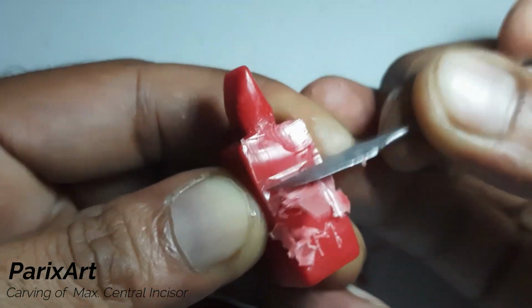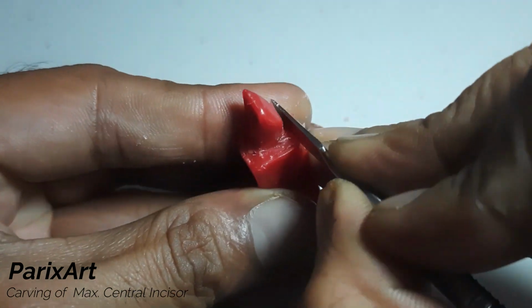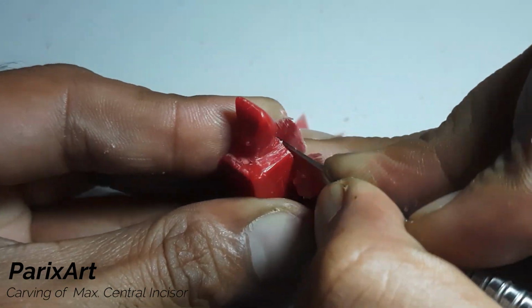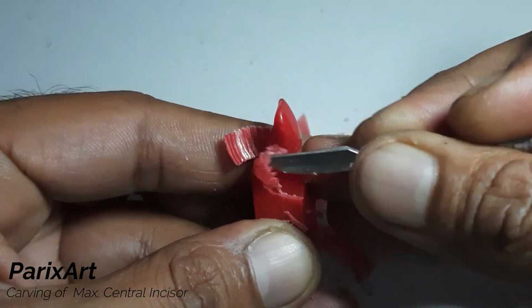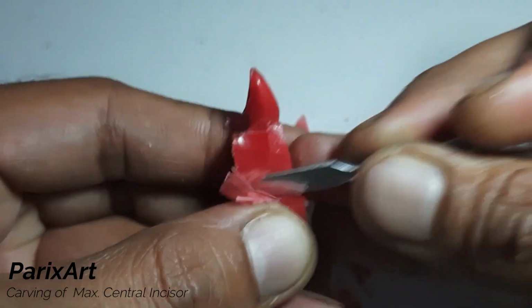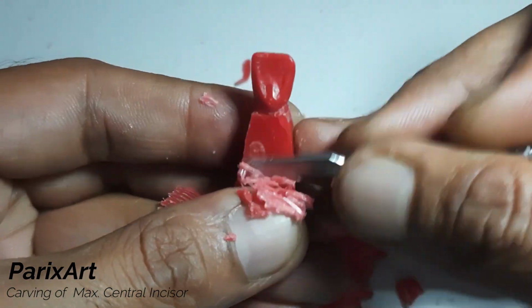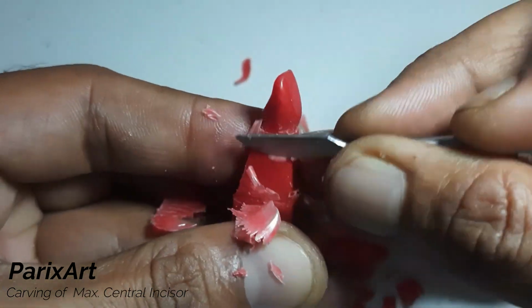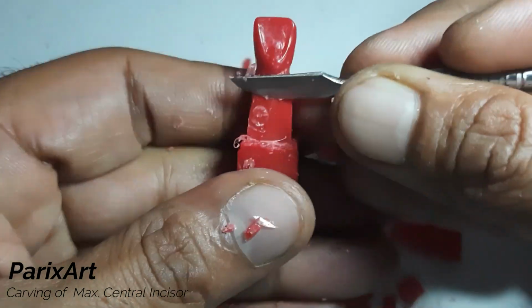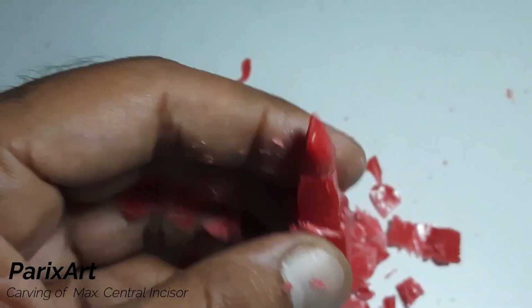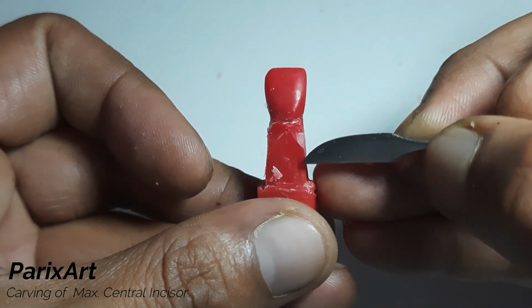Again, use the back side of the carver to make a straight plane. Cut straight from all aspects. From labial, the root will follow a gradual taper.